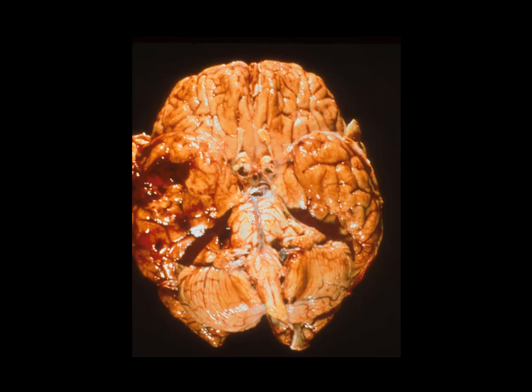Eventually I will stop the habit. And this is just the most recent, which is now about 2 decades old, example of somebody who died with herpes encephalitis. Yes?